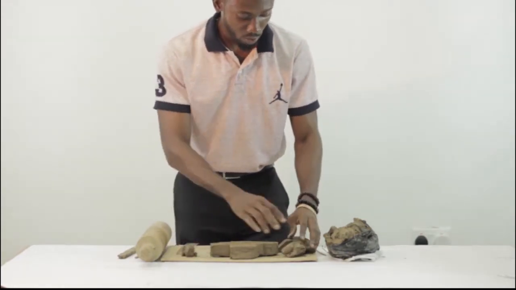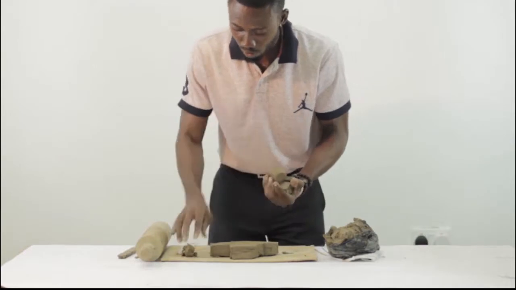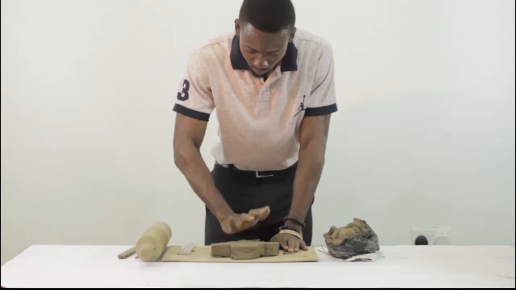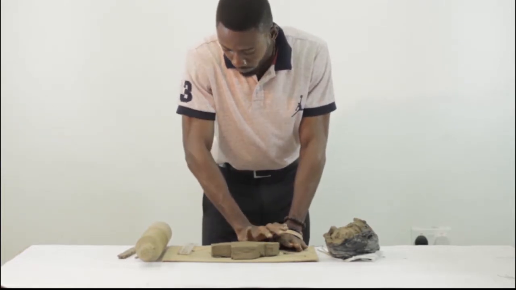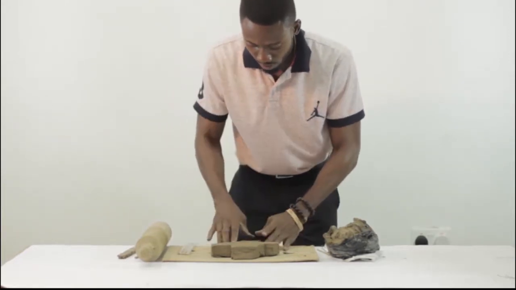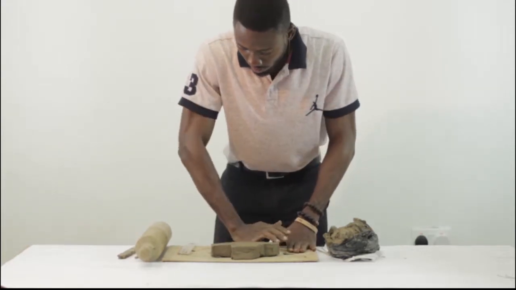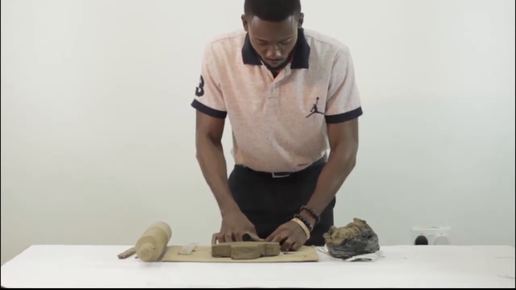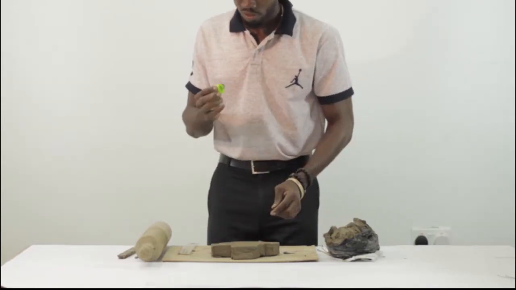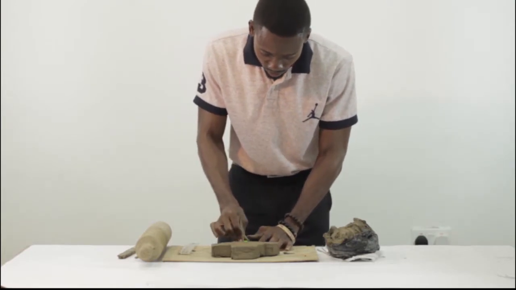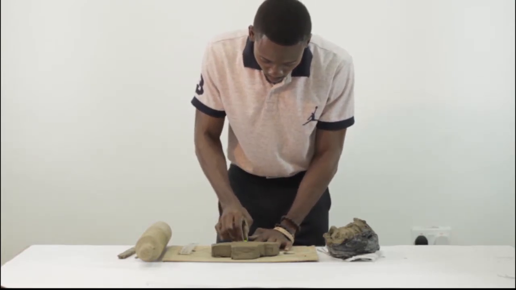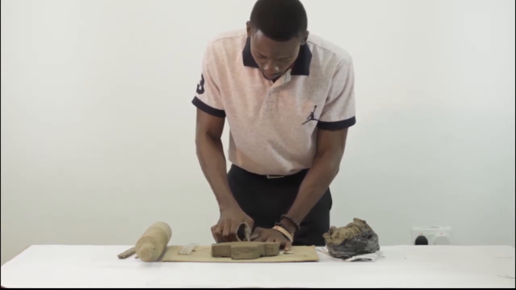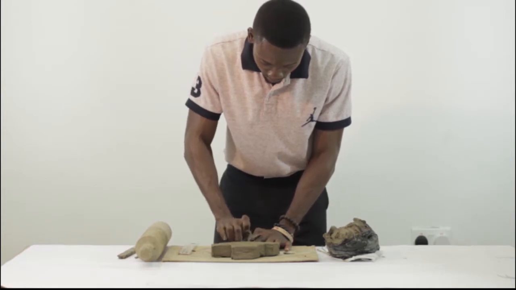So in order to get my wheels, I'll just take some piece of clay as well and flatten it with my palm as flat as I want. And here I will need 4 wheels for my car. So therefore I can have this rounded shape object and just press in to have the shape of the car.